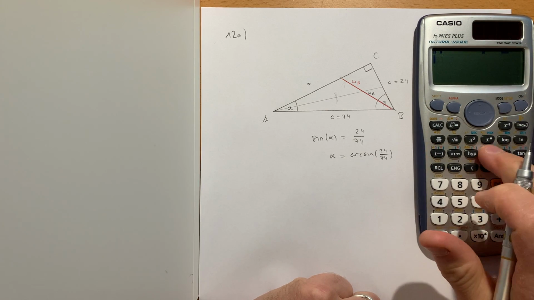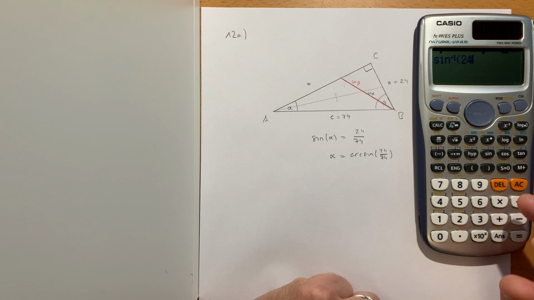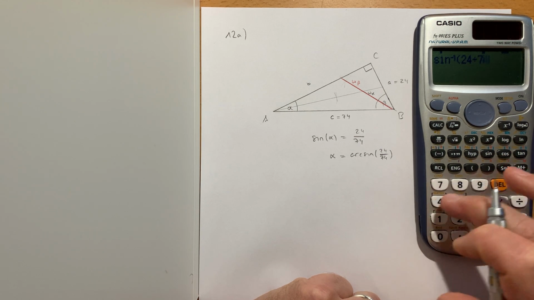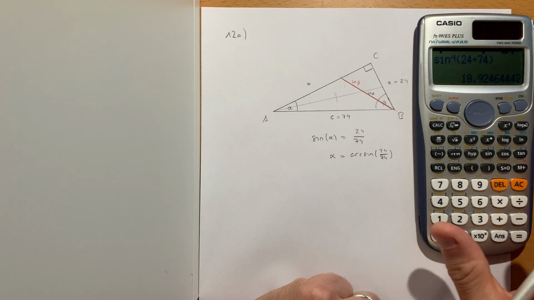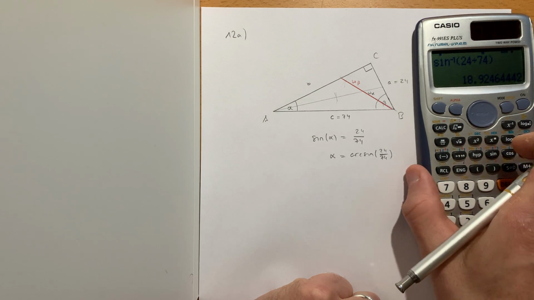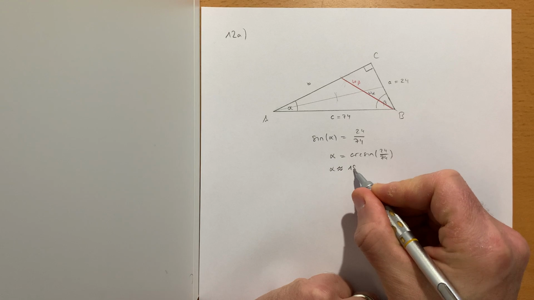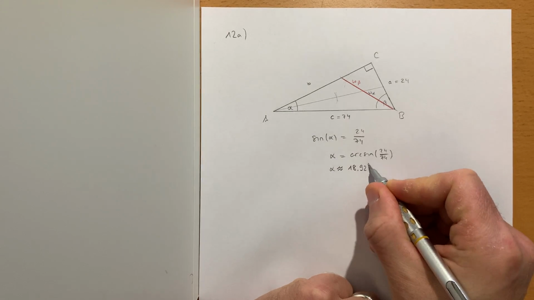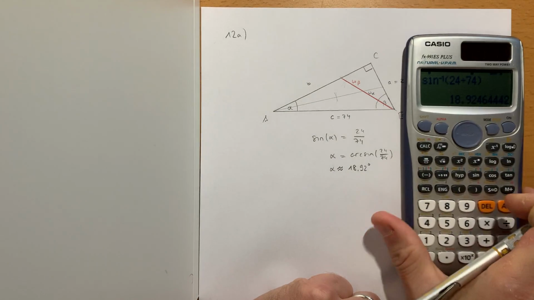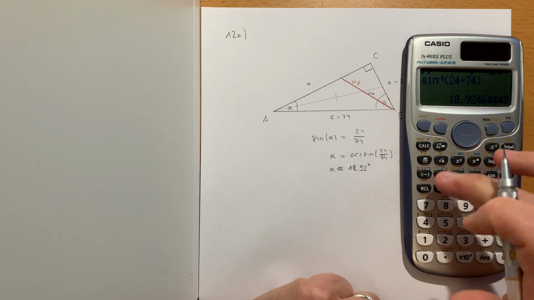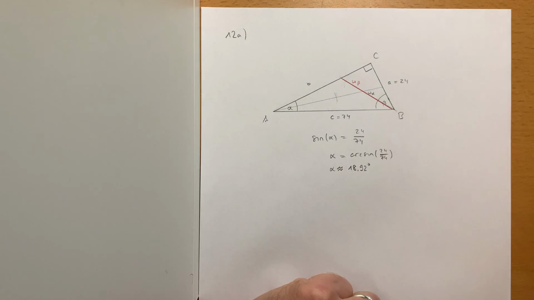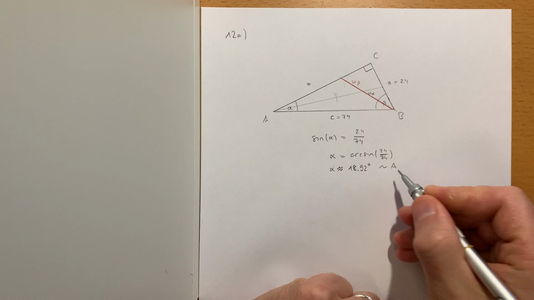Let's type this in. We're going to get approximately 18.92 degrees. Let's store this as A. We might use it later.